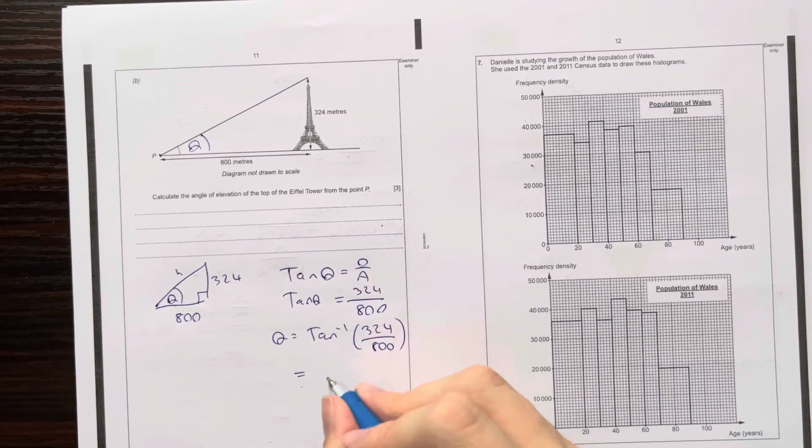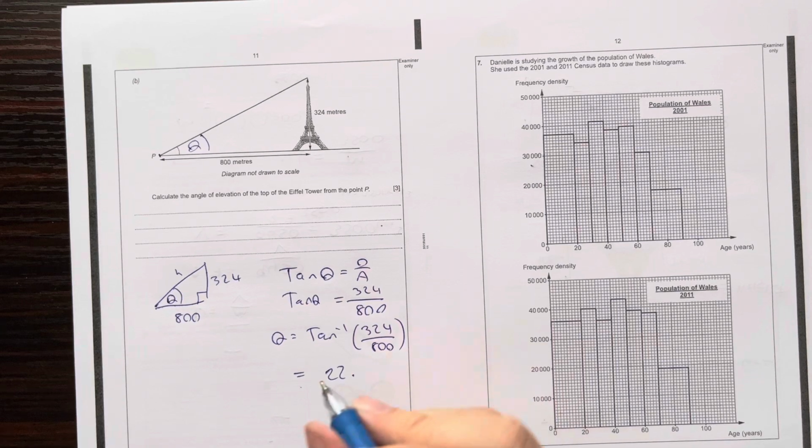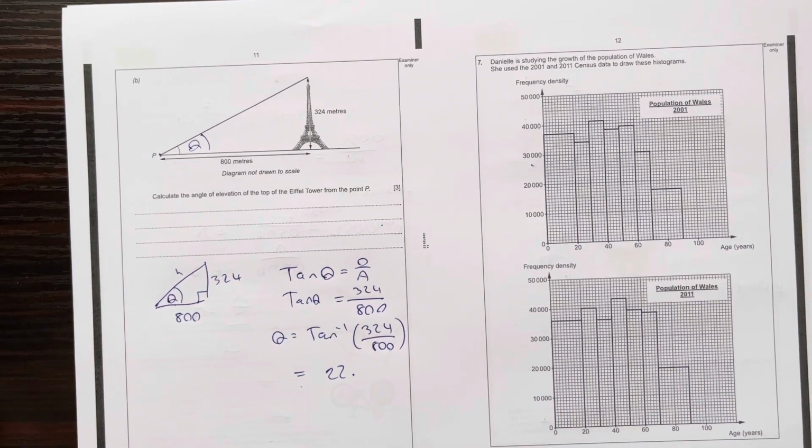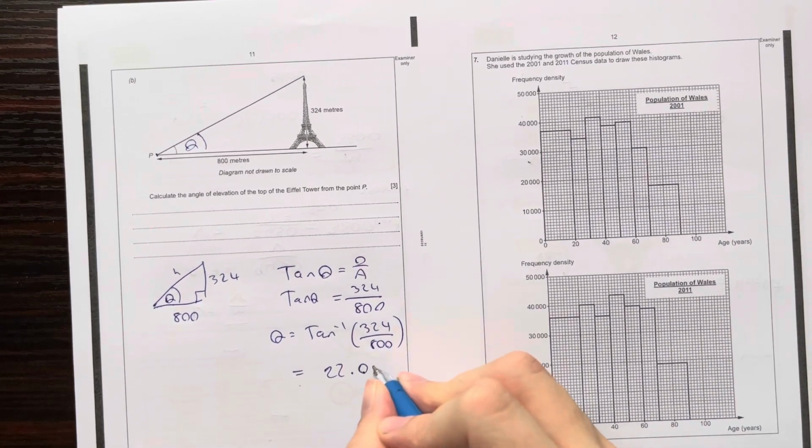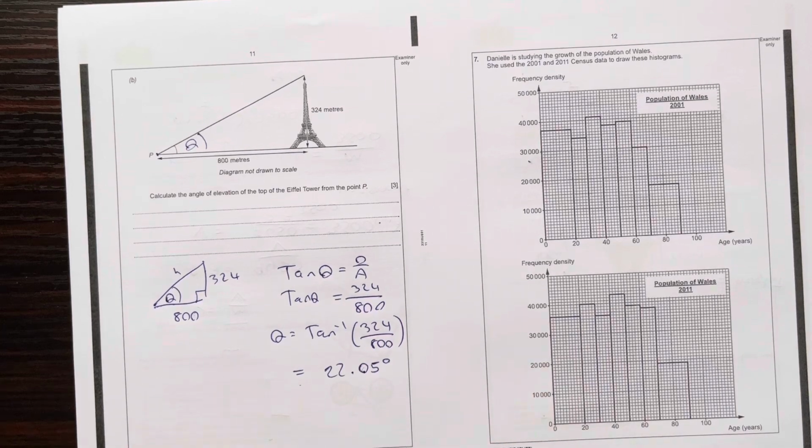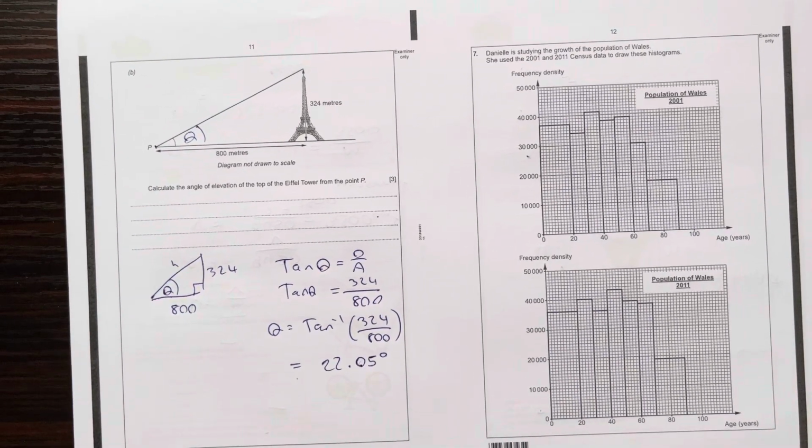And then if I sub this into my calculator, I'll get 22. I believe it's 0.5, but let me check. 324 divided by 800. 0.05, let's say, so 22.05 degrees, and you'd be well within your rights to call that 22 degrees.